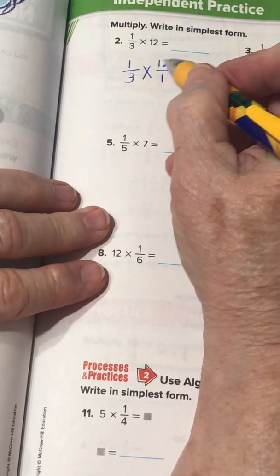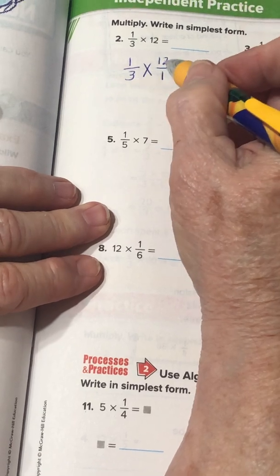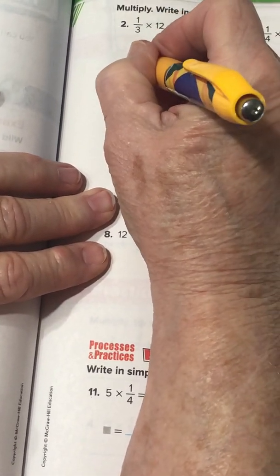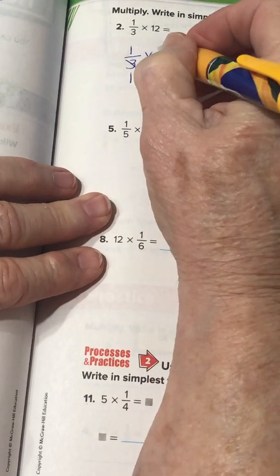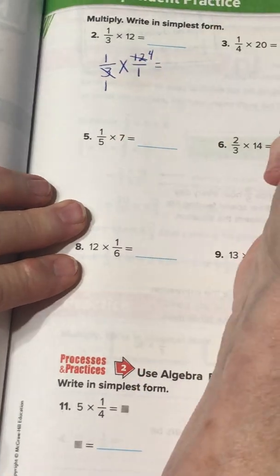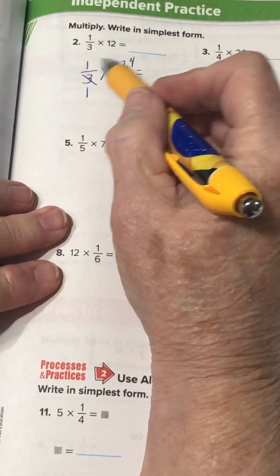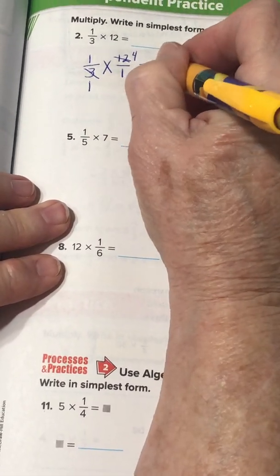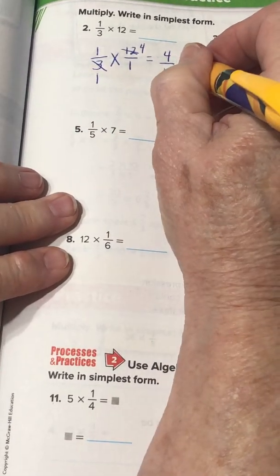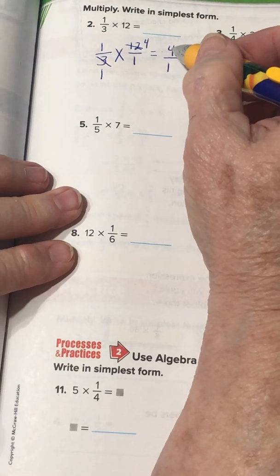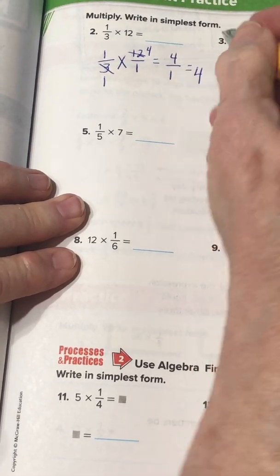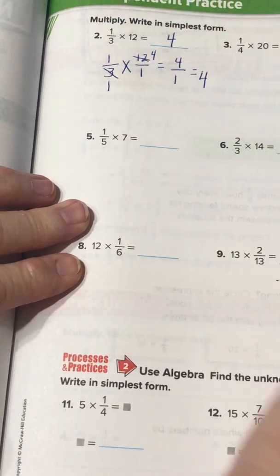And we know we can cancel 3 and 12 because 3 is a common factor of 3 and 12. So 3 divided by 3 is 1, and 12 divided by 3 is 4. Now our problem is 1 times 4 is 4, and 1 times 1 is 1. We have an improper fraction. Divide the numerator by the denominator. 4 divided by 1 is 4. So our answer is 4.